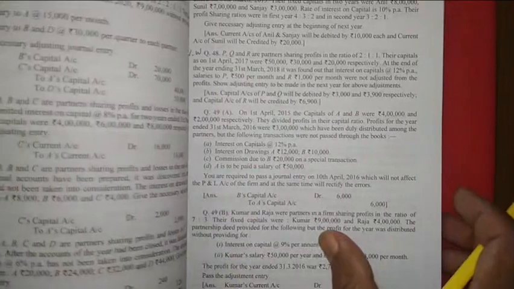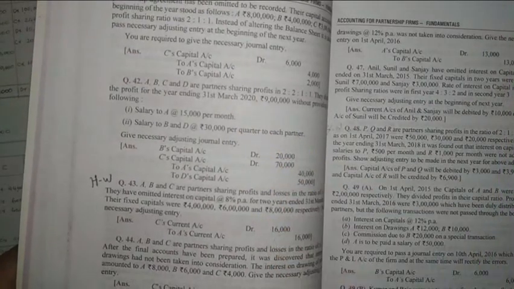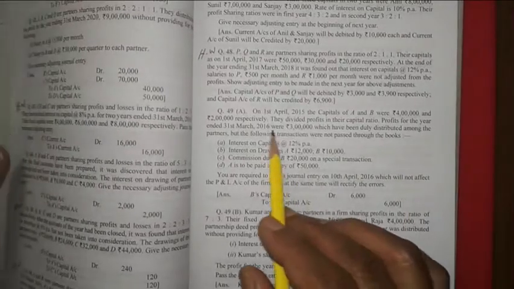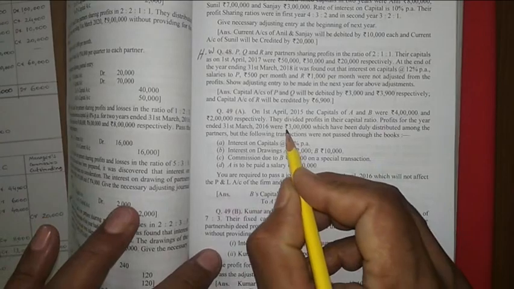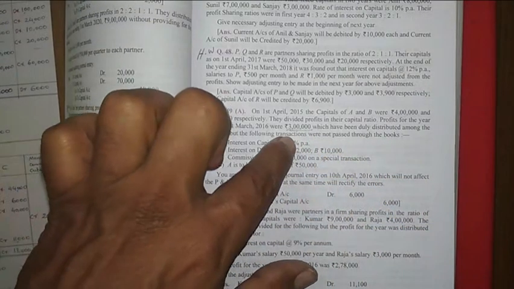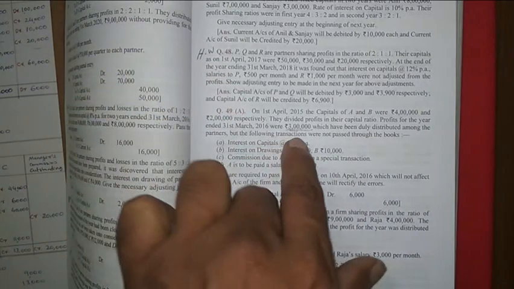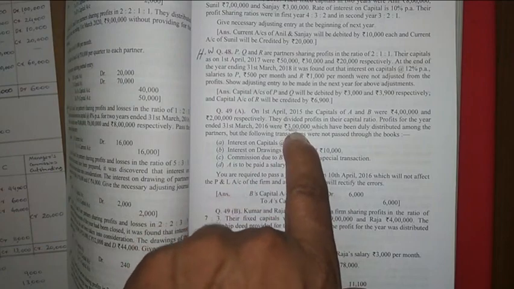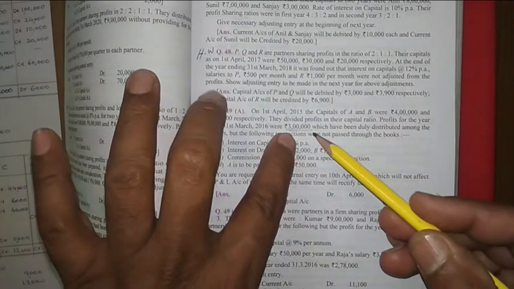Okay, whenever we are solving from question number 41 onwards, the profit of the year was not given, but in this question the profit is given. They divided the profit in the capital ratio. Profit for the year ended 31st March is 3 lakh. Profit is given here, and this profit is already distributed. So in this question, since the profit is already distributed, we cancel that profit firstly.